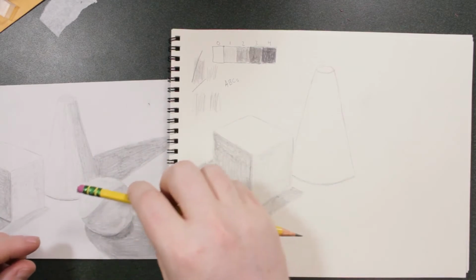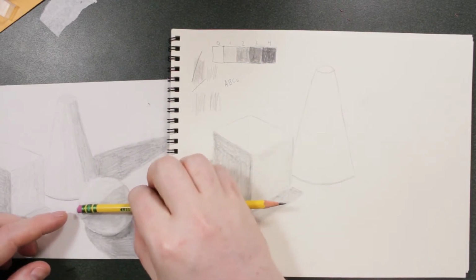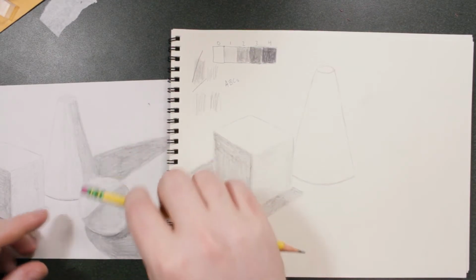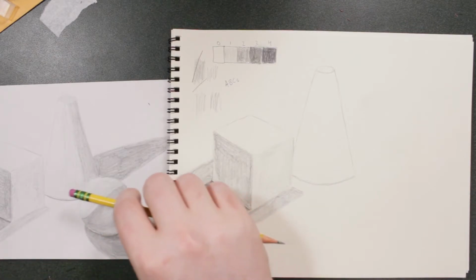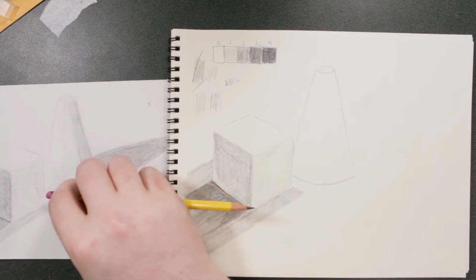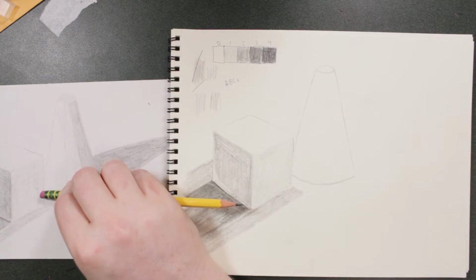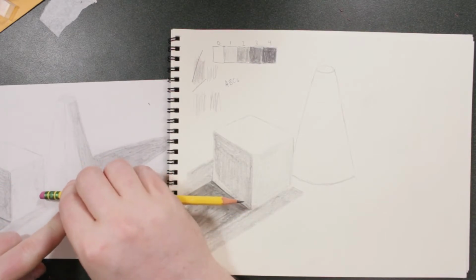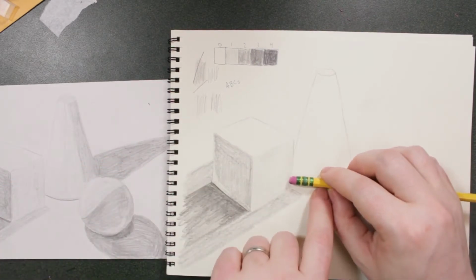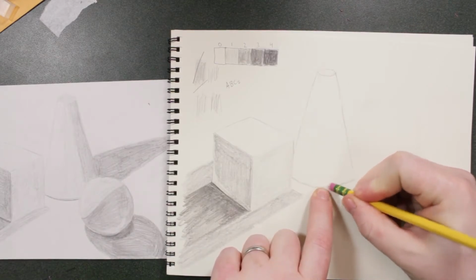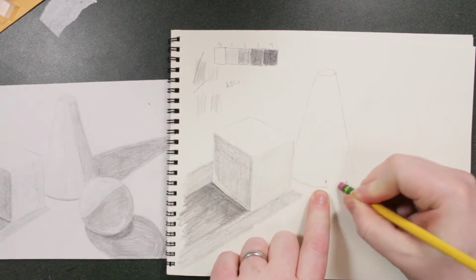Now I need to measure how big is that sphere and how far up and how far over on this cone does it intersect. So I'm going to measure the distance from the cube to the sphere, move that over here. I need to erase from there over.